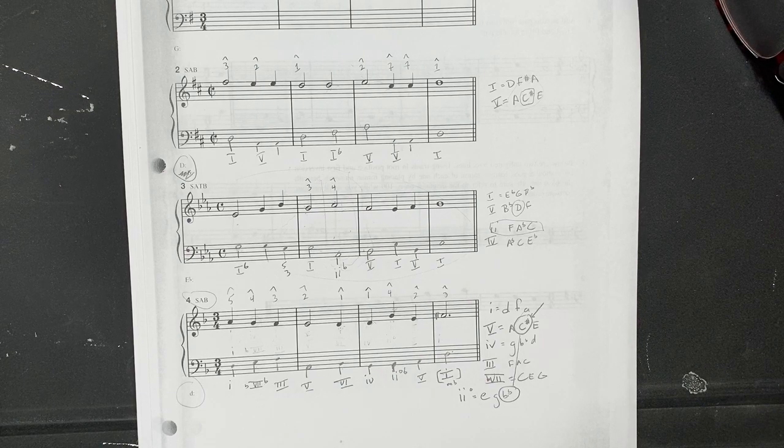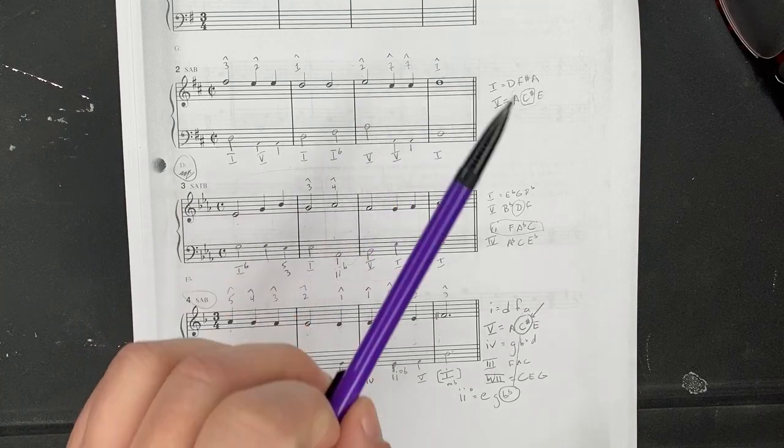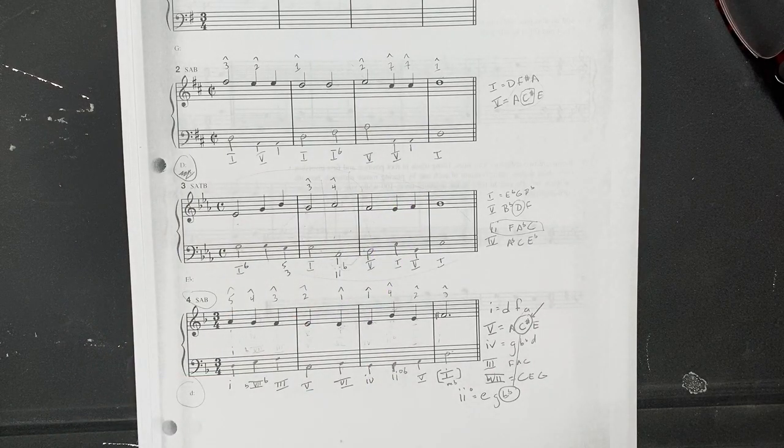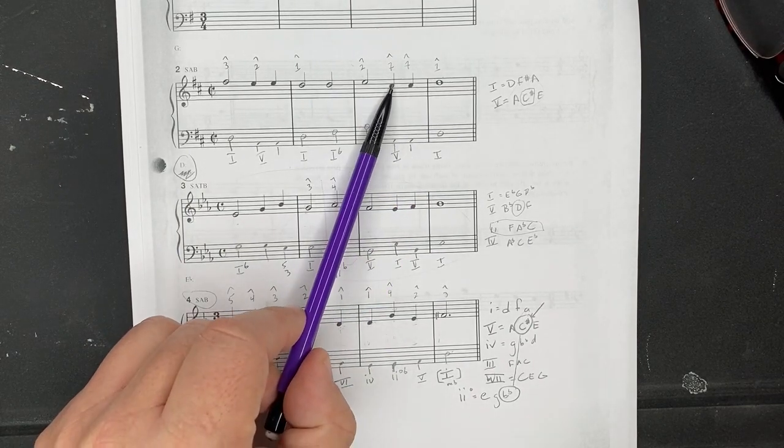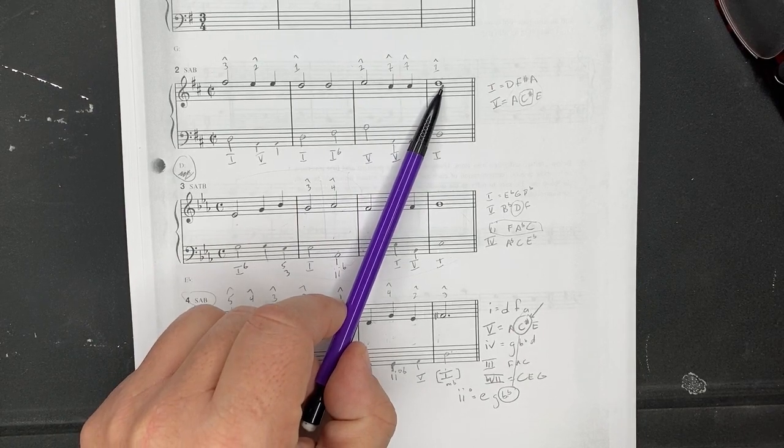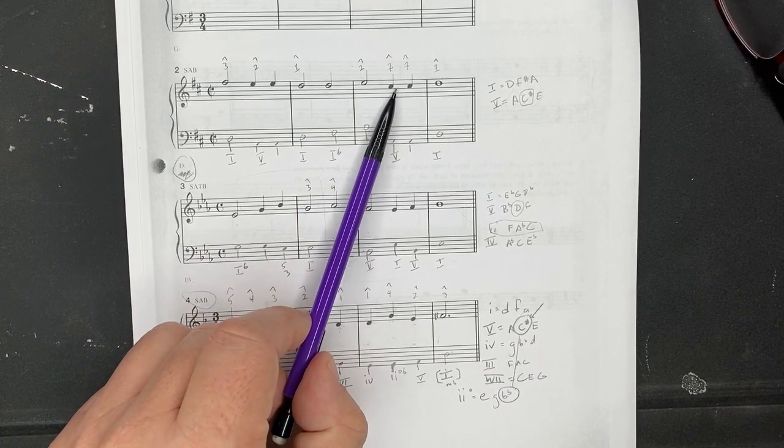So first thing I like to do is I put these into the key, right? And think about 1 and 5 chords because they frame up the keys, and I'm going to look at the beginning and the ends of the phrases. I'm actually going to look at the end here. And see, this goes Ti, Ti, Do, right? So this is like 5, 5, 1.